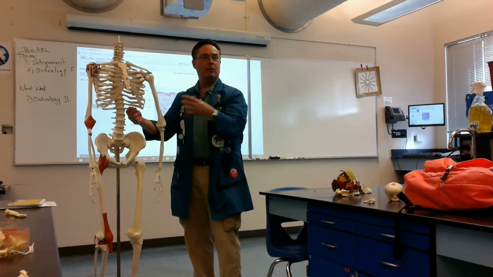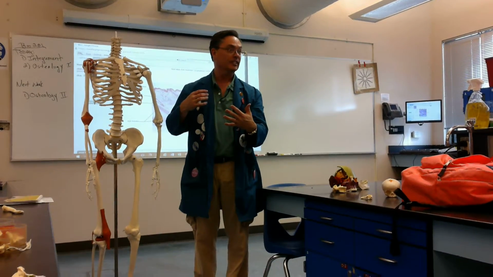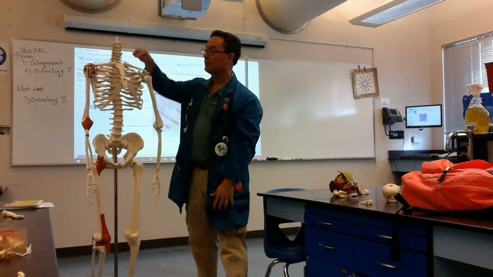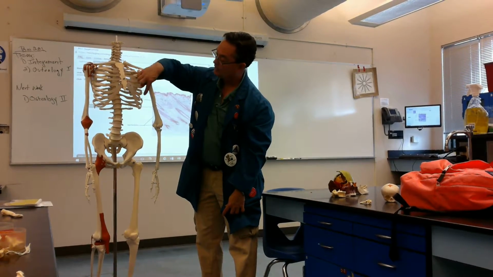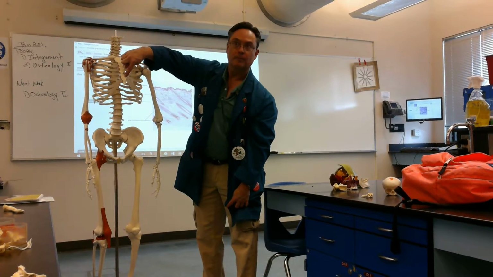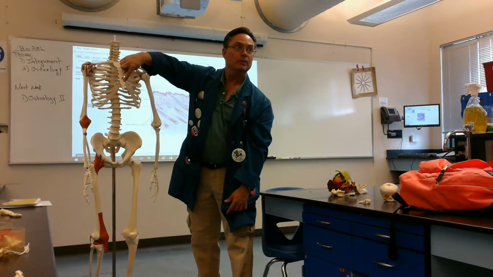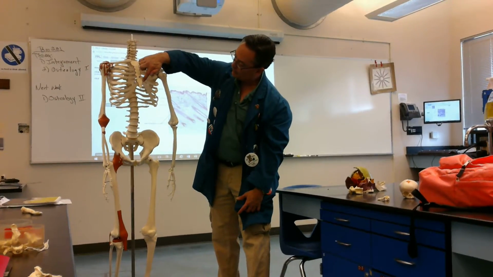But the interesting thing about ribs, we've got to name everything, right? There are a certain number of these that are called true ribs. Some are called false ribs. And then there's some called floating ribs. Now, true ribs, 1, 2, 3, 4, 5, 6, 7 of these go directly to the sternum. So they're called true ribs. They have a connective tissue, hyaline cartilage connection directly to the sternum. All the way up to here.